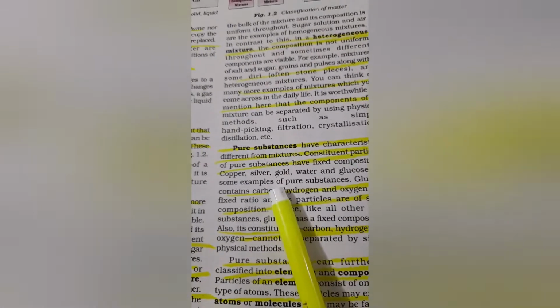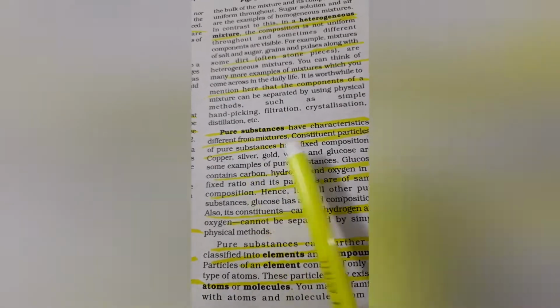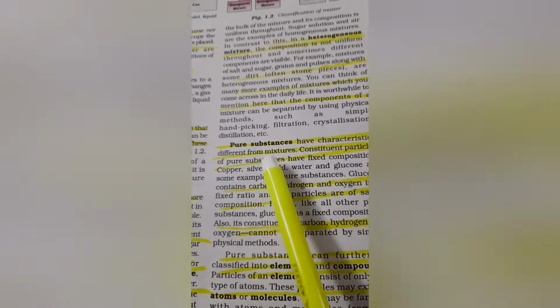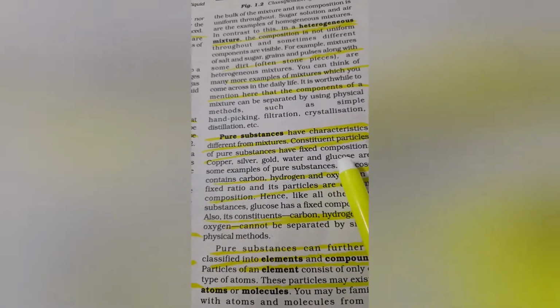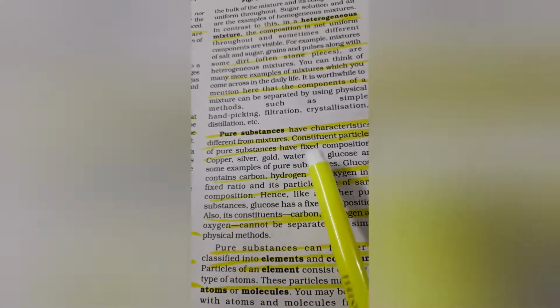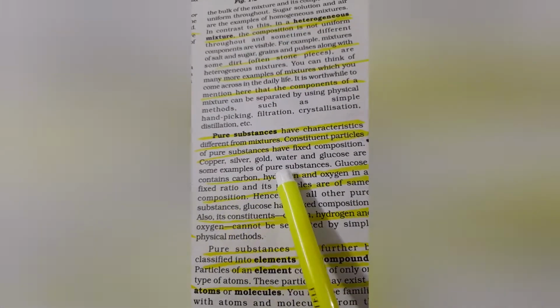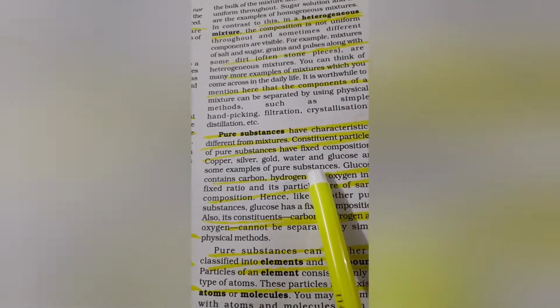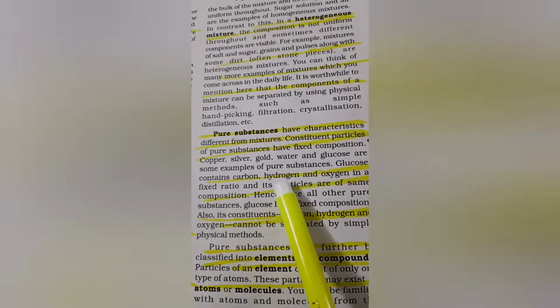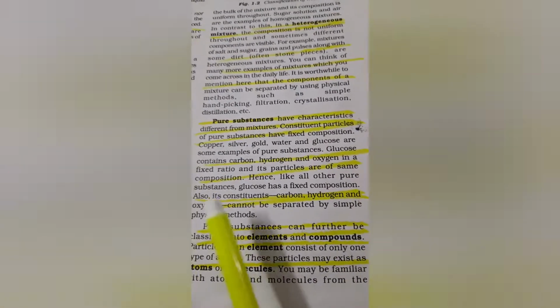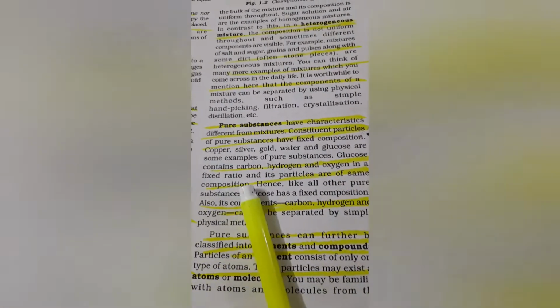Then what are pure substances? They have characteristics different from mixtures. In pure substances, the components have a fixed ratio. Copper, silver, gold, water, glucose, these are all examples of pure substances. If you take glucose, it always contains carbon, hydrogen and oxygen in fixed ratios.